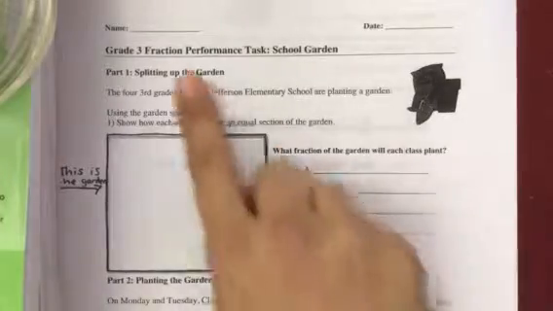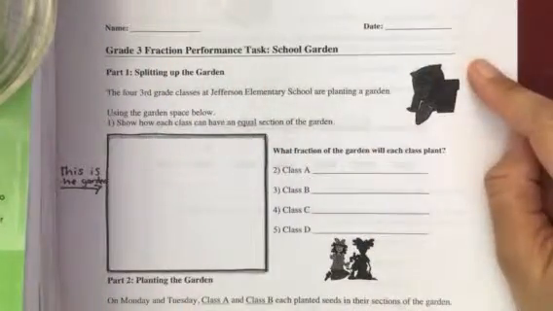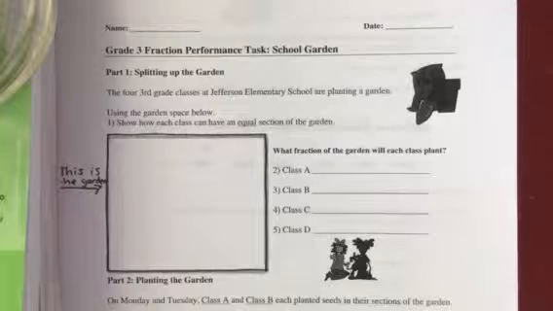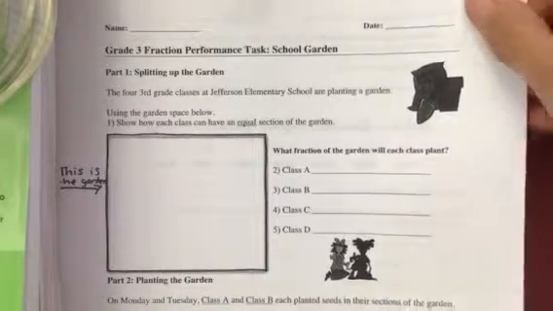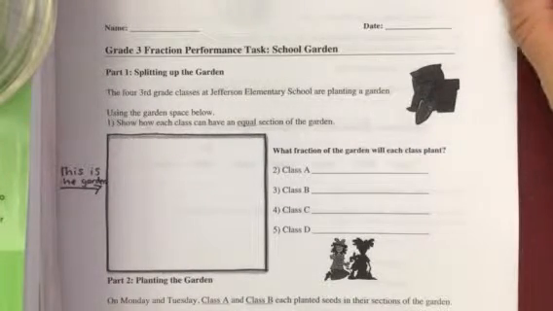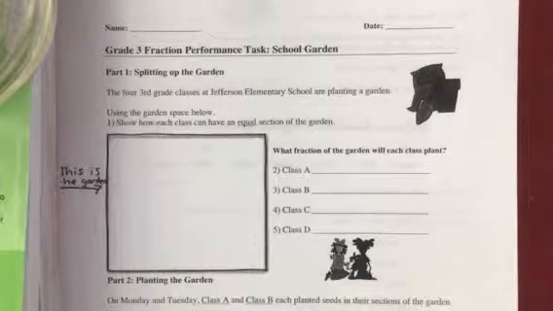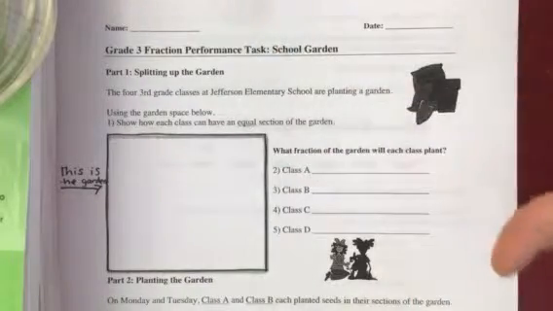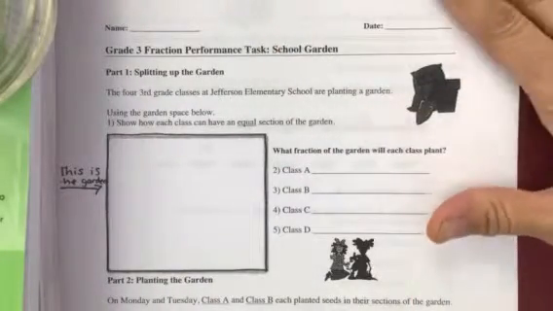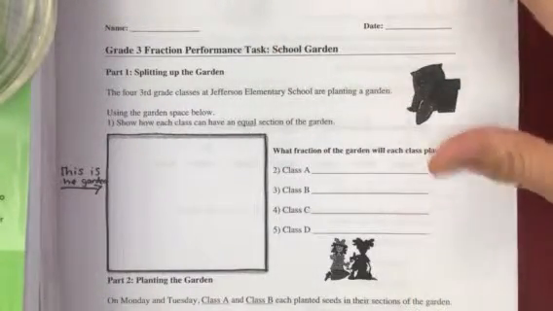All right, today you will be doing what's called a fraction performance task called School Garden. This is a fun task that you will be doing with your table group. I will be taking this task up for a grade because everything on this task is what you've already learned with fractions, and this is just a fun way to wrap up everything you've learned. So please take this task very seriously.